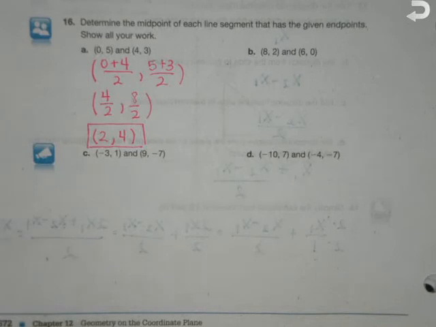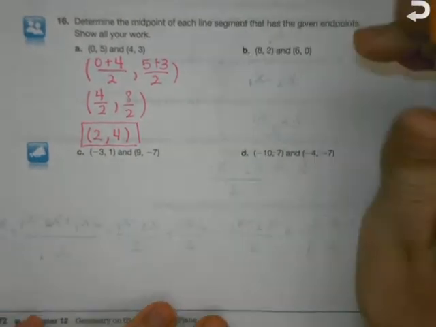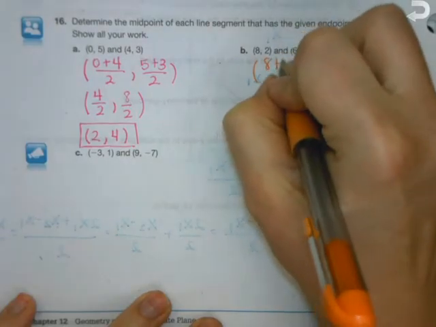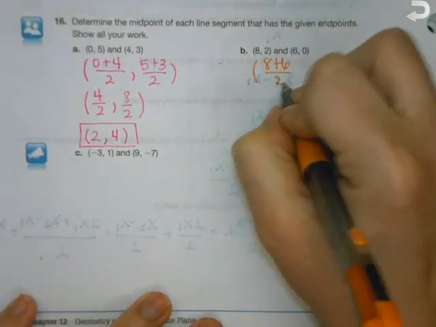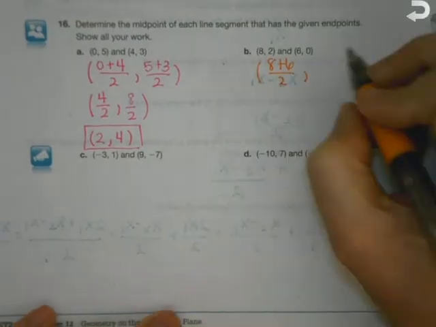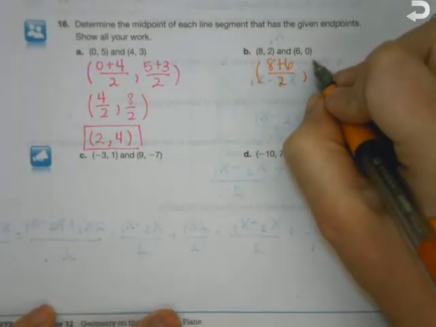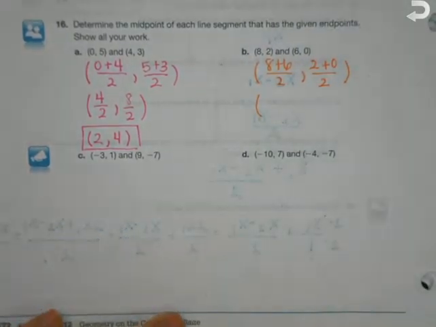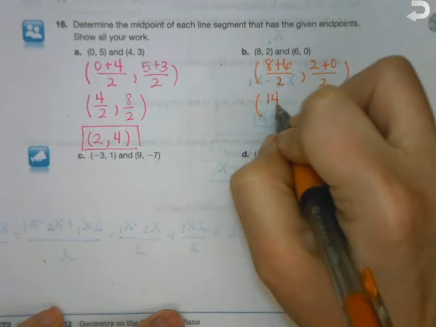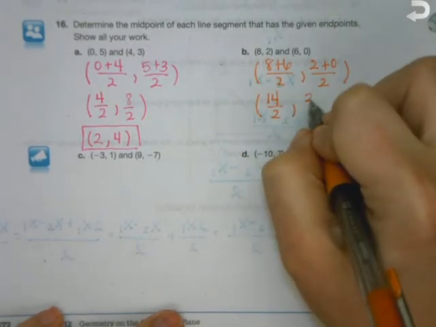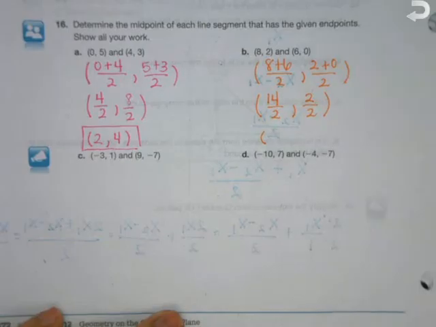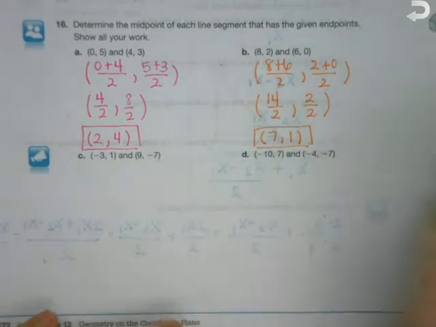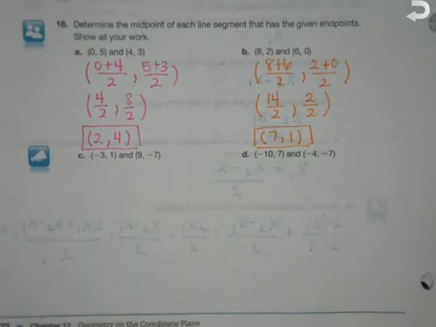Part B, Samantha, what did you plug into the first part? 8 plus 6 divided by 2, good. And for the second part of B, what did you plug in? 2 plus 0 divided by 2. Okay, everybody, 8 plus 6 gives me 14 over 2, and 2 plus 0? 2 over 2. So what is my midpoint here? 7, 1. Thumbs up if you agree. Thumbs down if you disagree. Fabulous. Okay, part C.